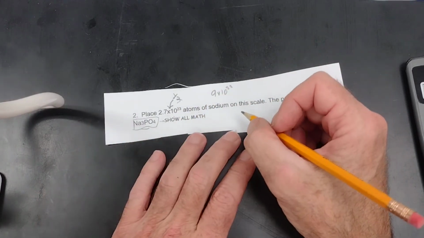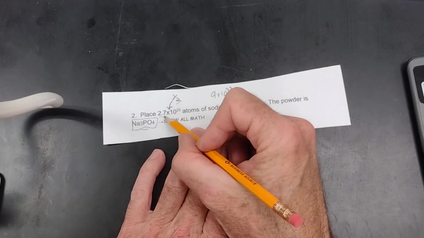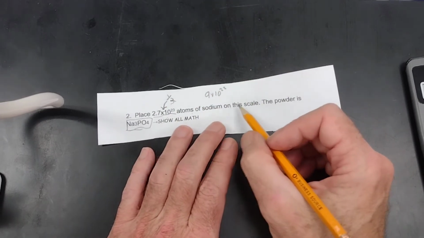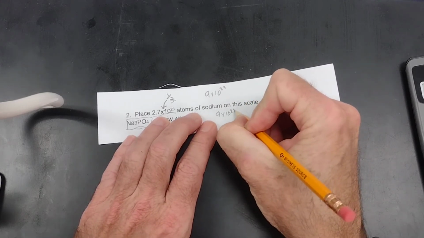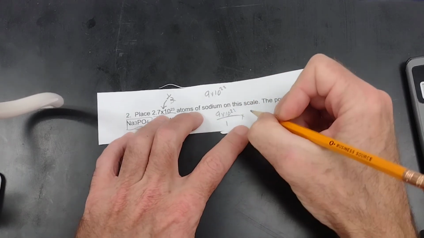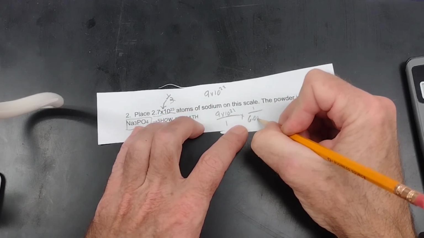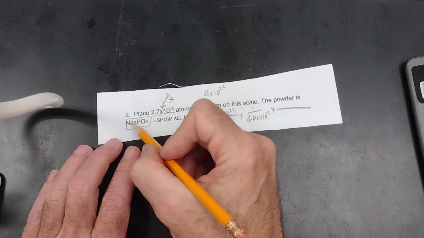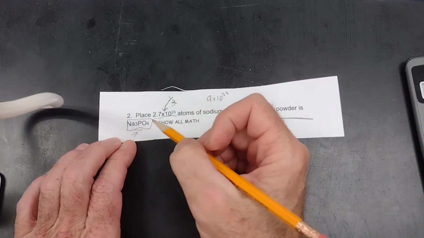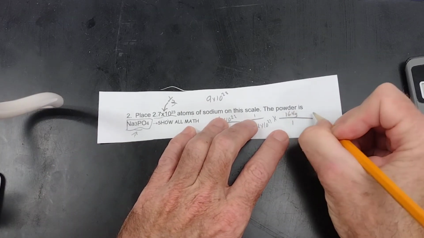So if you have 9 times 10 to the 22nd compounds of Na3PO4, then you would have this many atoms. So let's figure out how much this weighs. 9 times 10 to the 22nd over 1 times 1 over proper number for a mole, 6.02 times 10 to the 23rd times the molar mass of sodium phosphate. We know from class that's 164 grams for every mole.